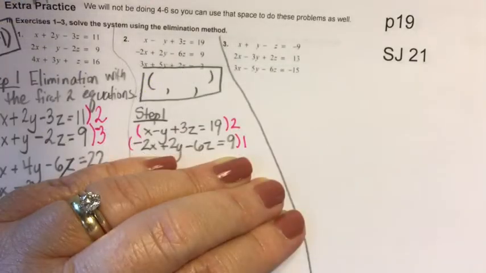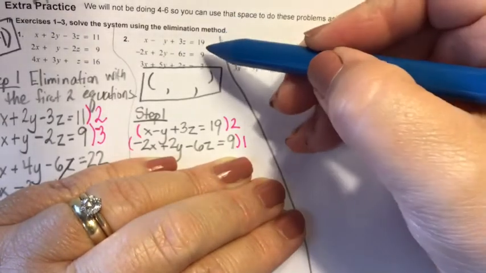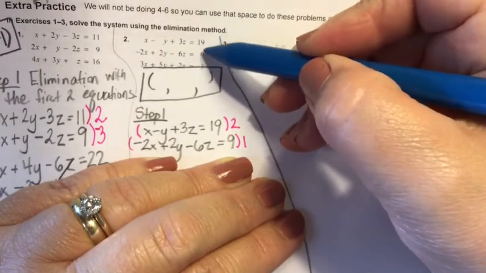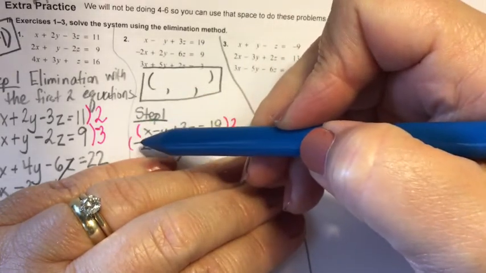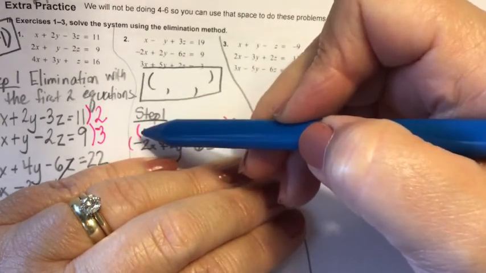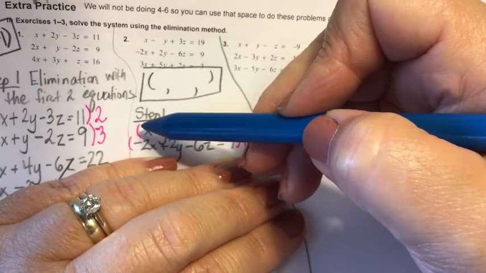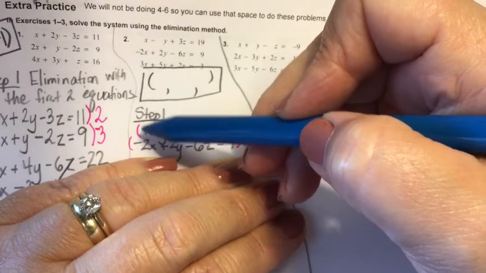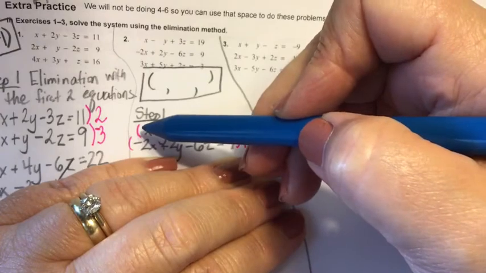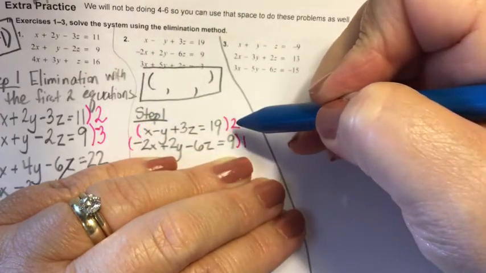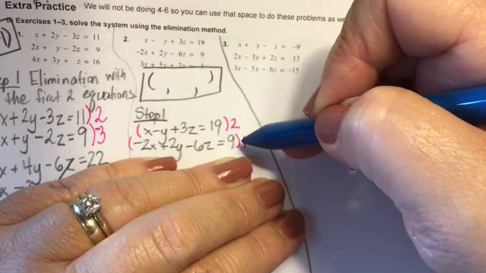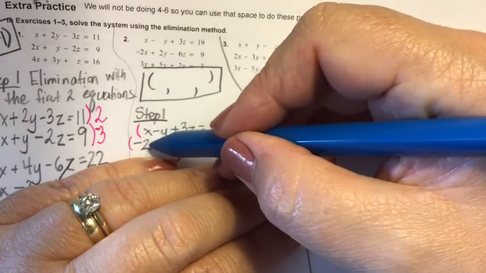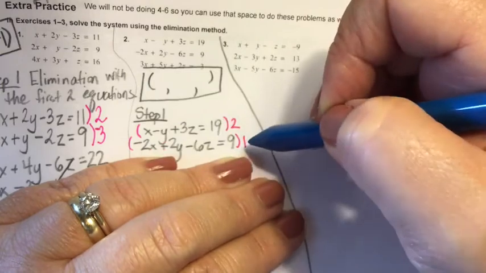For question 2, something very strange happened. I brought down the first 2 equations. I decided to eliminate x since they're opposites already. The multiple they have in common is 2. I multiplied the top by 2 to turn 1x into 2x. I multiplied the bottom by 1 to keep 2x, 2x.